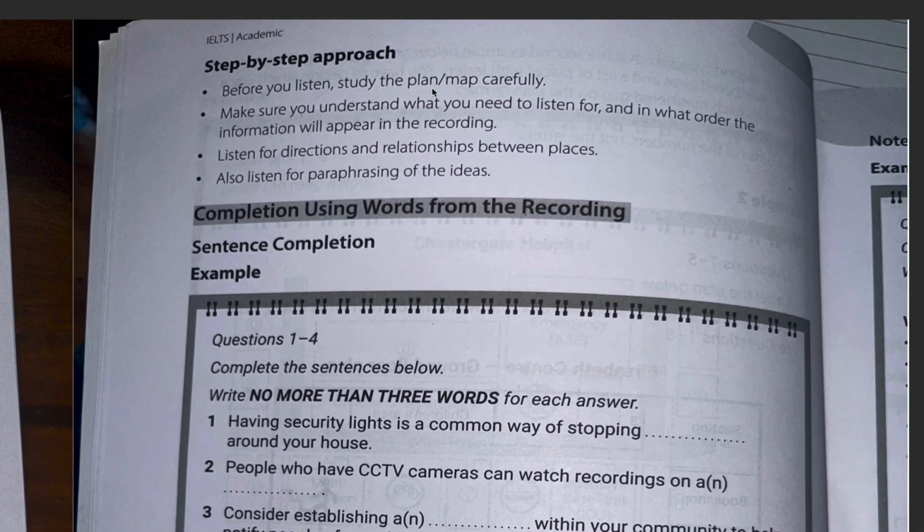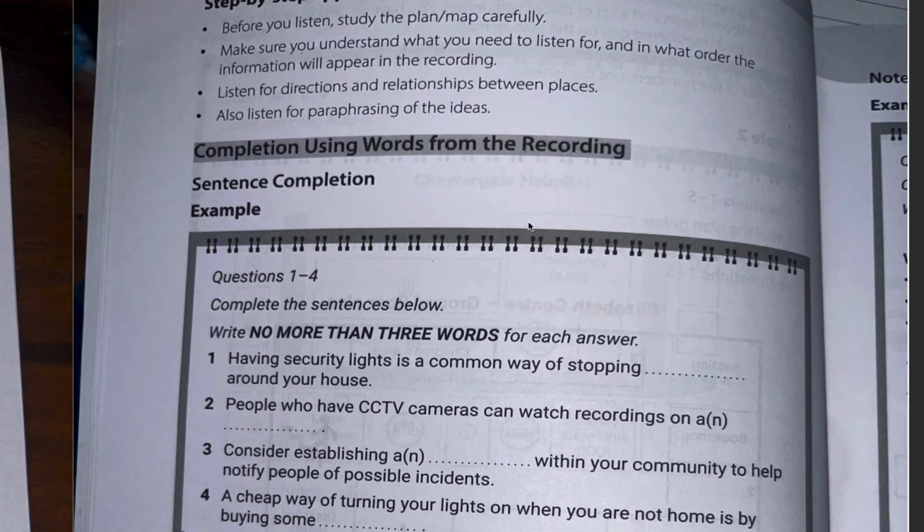Before you listen, study the plan or map carefully. Make sure you understand what you need to listen for and in what order the information will appear in the recording. Listen for directions and relationships between places. Listen for paraphrasing of the ideas.